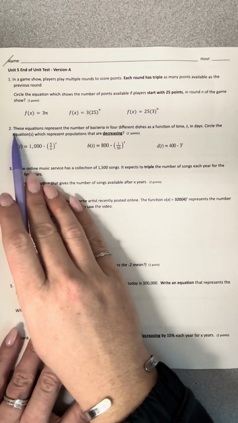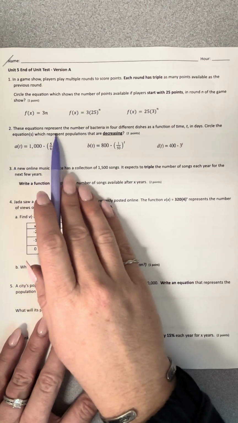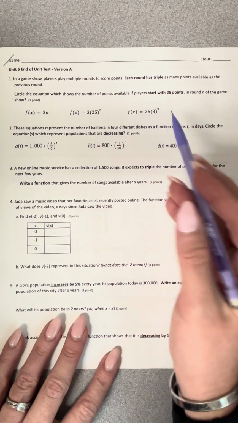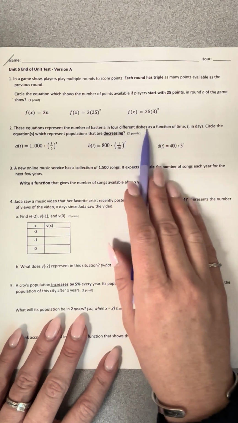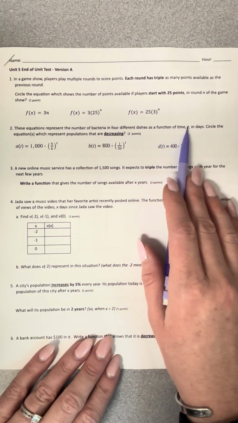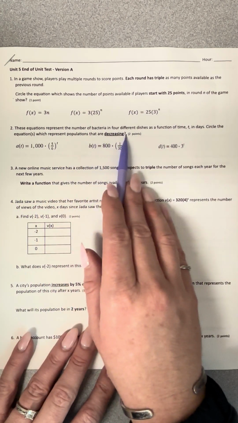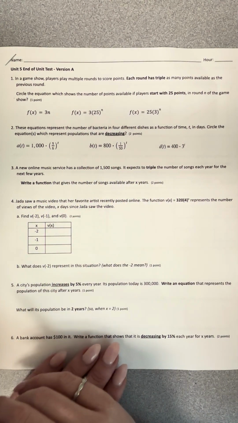Number 2. These equations represent the number of bacteria in 3 different dishes as a function of time, t in days. Circle the equations which represent populations that are decreasing. So make sure we're looking at our multiplier and circling the ones that are decreasing.